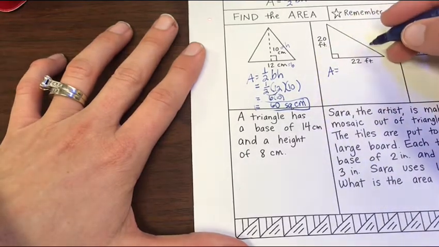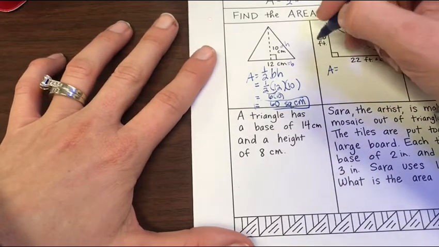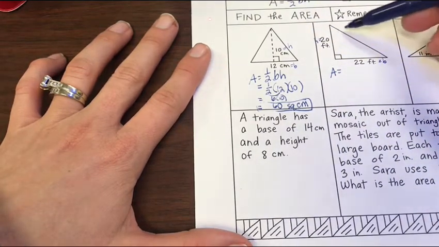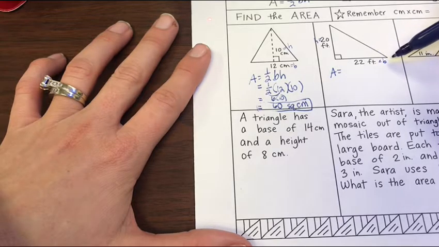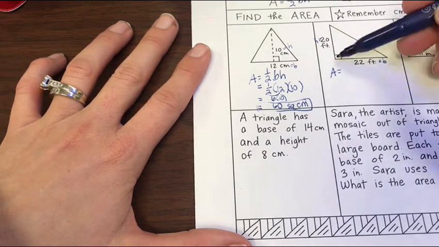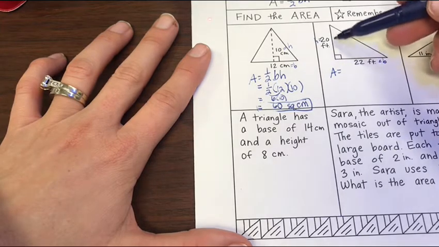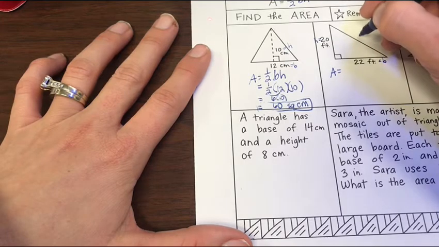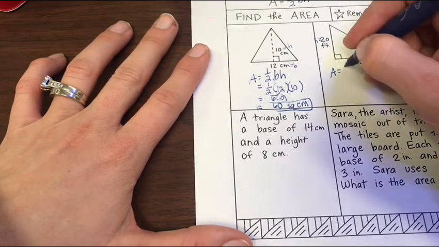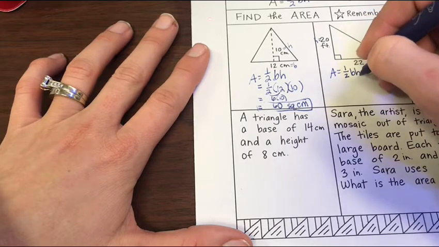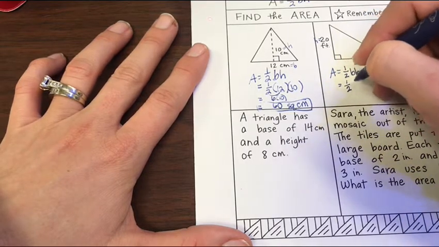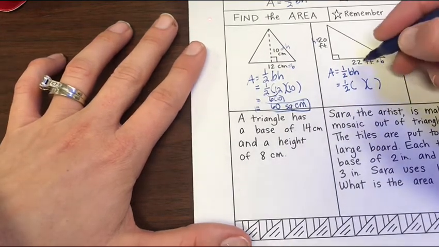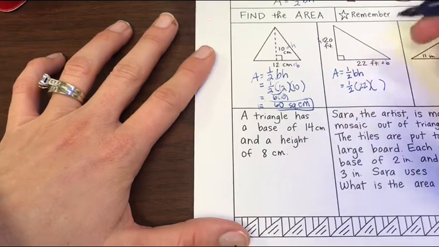So again, finding area of this triangle, this one's going to be your base, this is going to be your height. It's straight up and down. If they give you this right here, you do not need it. Or if they ask you to measure, you only need your base and your height. Your height is straight up and down, perpendicular to that base. This right here is an extra side that we don't need for the formula. So finding area is 1/2 times base times height. So 1/2 times our base times our height. We're going to show multiplication with our parentheses. So your base is 22, your height is 20.